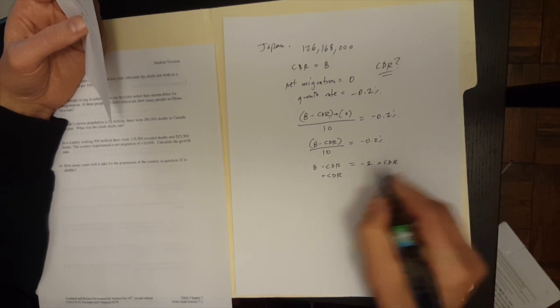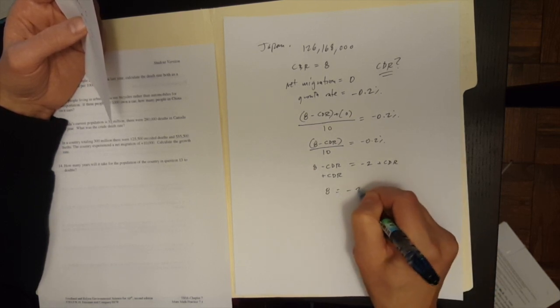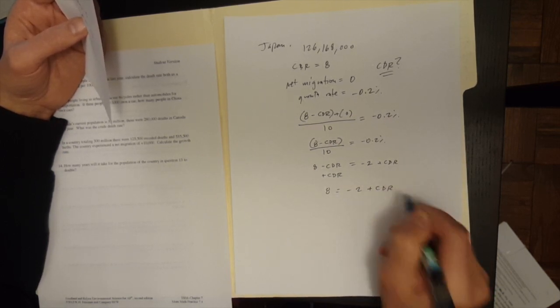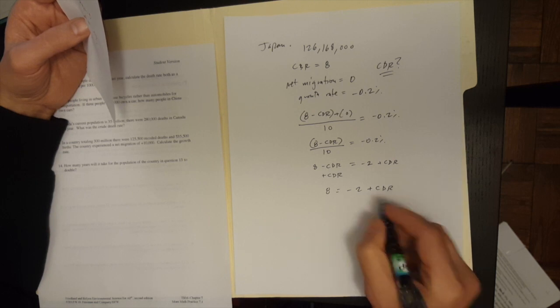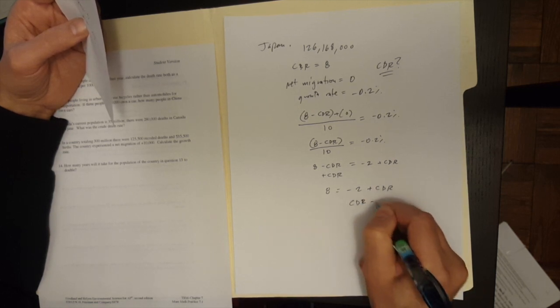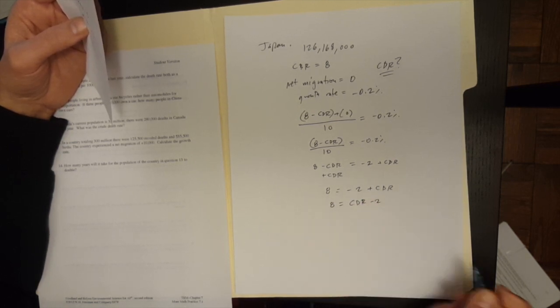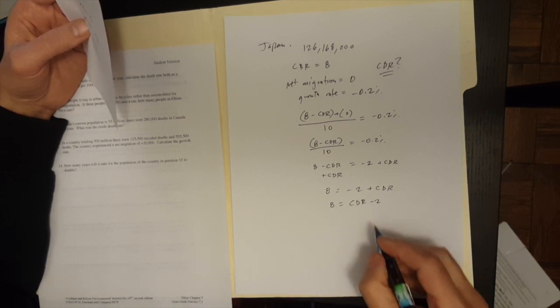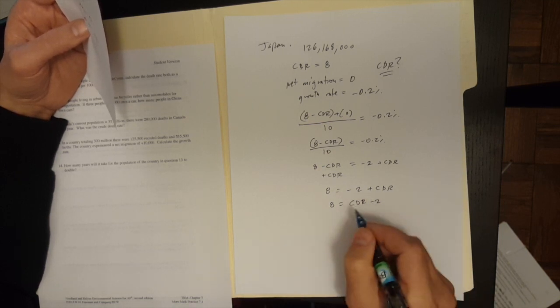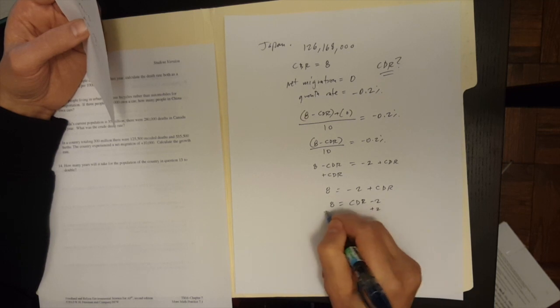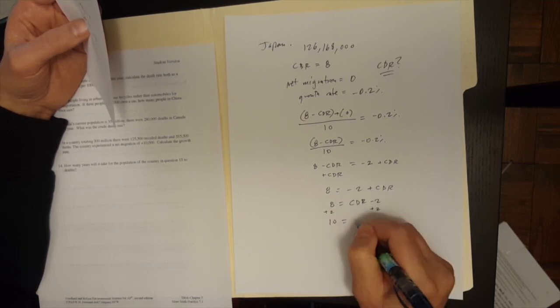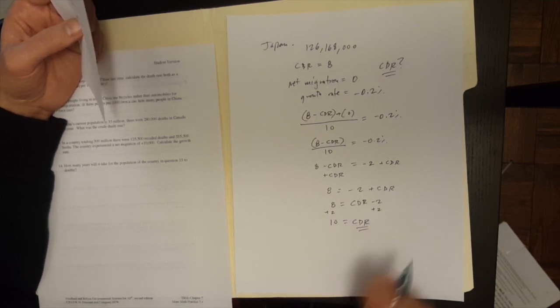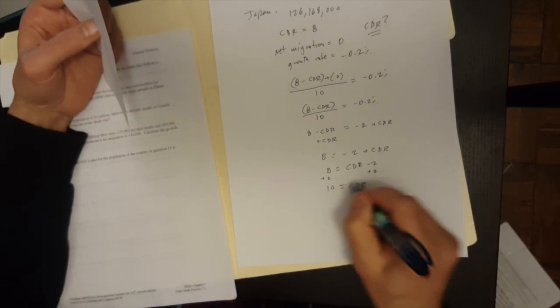Plus CDR. So 8 equals -2 plus CDR. Rearrange that to CDR minus 2 equals 8. And so the CDR, plus 2 on this side, plus 2 on this side, 10 equals the CDR. Okay, so the crude death rate is 10.